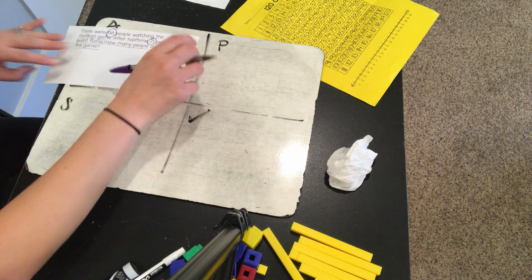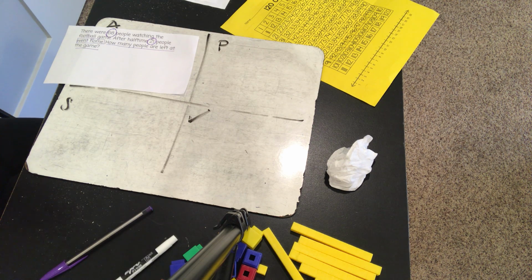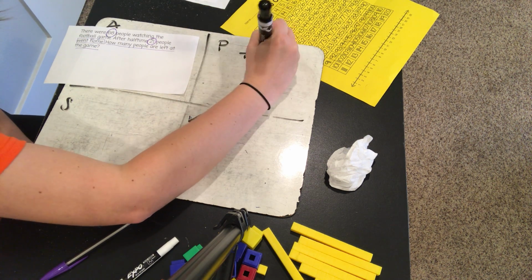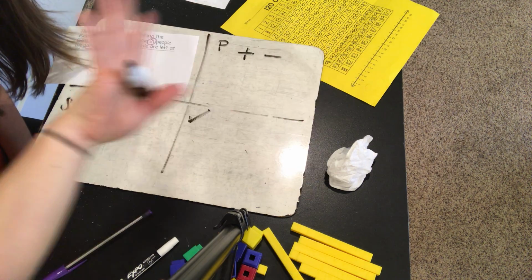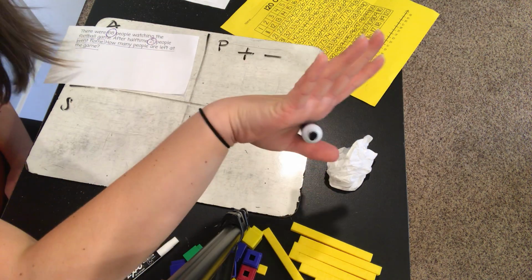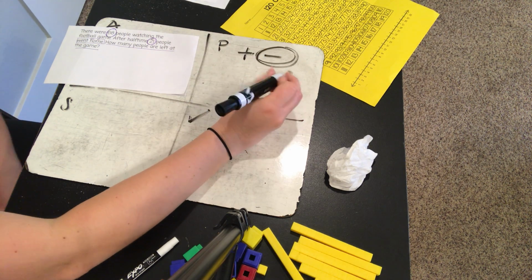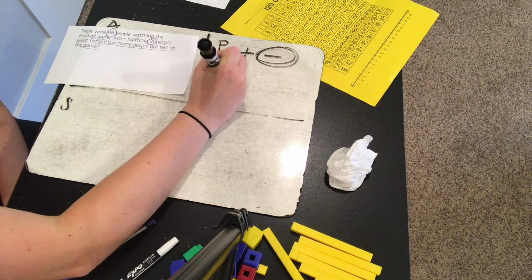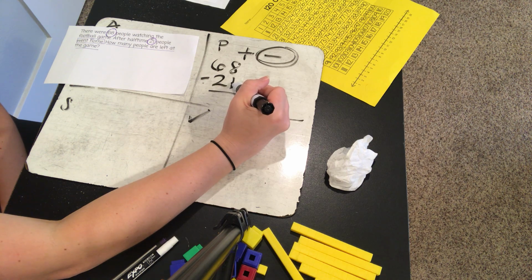All right, we've analyzed. Now let's plan. Okay, so we kind of already decided. Since we heard those words went home, we know the crowd is becoming less because people are leaving. So we're going to subtract to solve this problem. So I'm going to need to do 68, take away 21. 68 people were there to start with, 21 left.